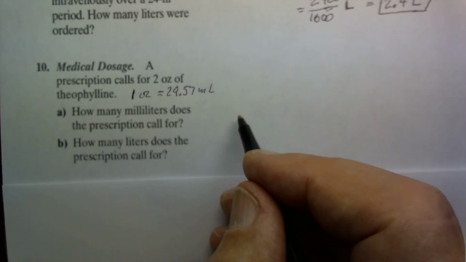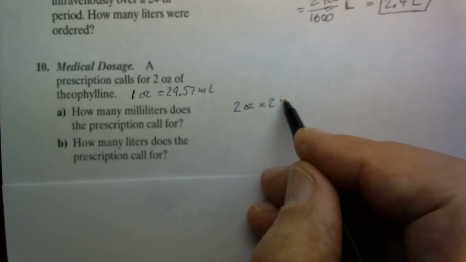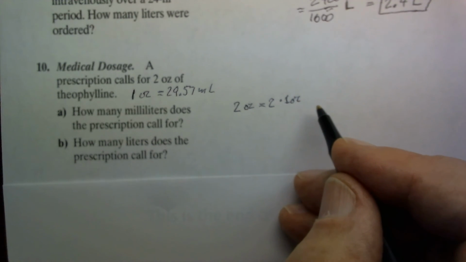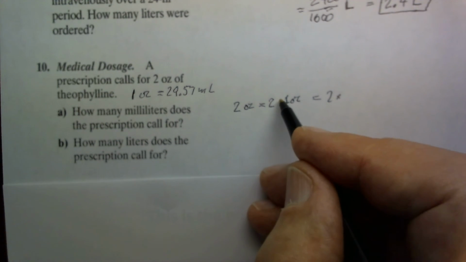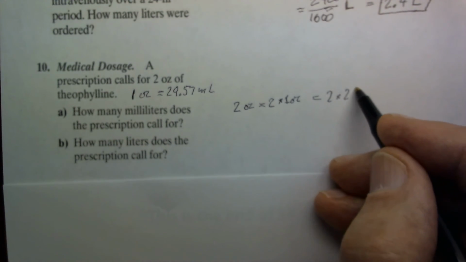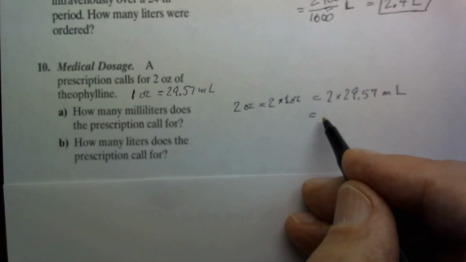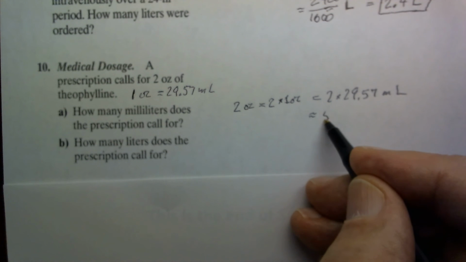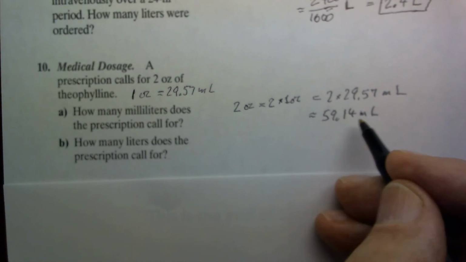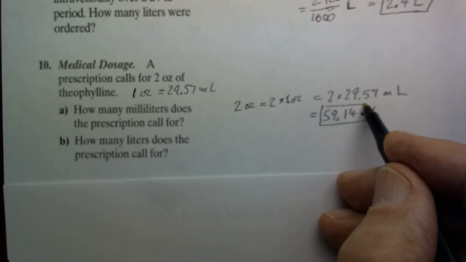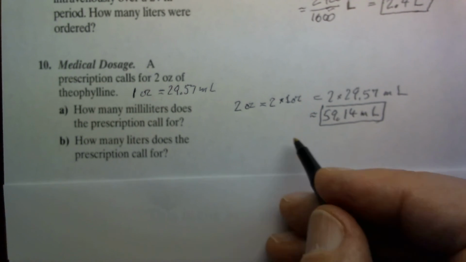So with that information, we can now say that 2 ounces is equal to 2 times 1 ounce. And since 1 ounce is equal to 29.57 milliliters, this is equal to 2 times 29.57 milliliters. So that's approximately equal to 59.14 milliliters. So that would be part A.